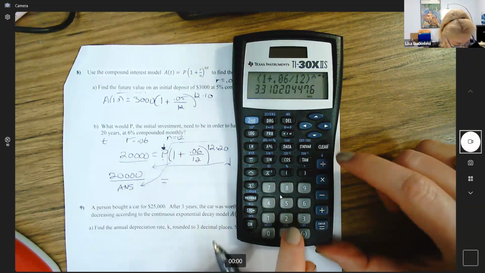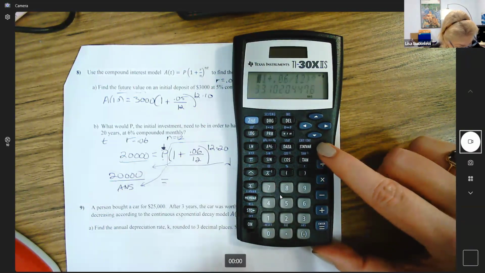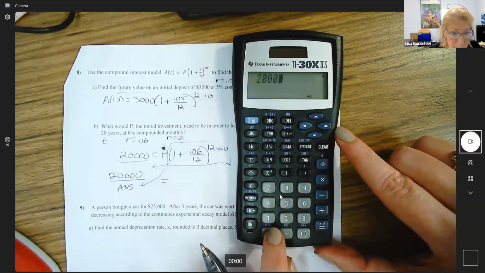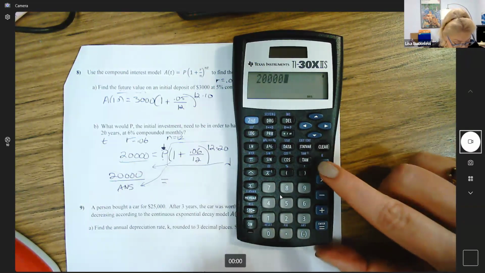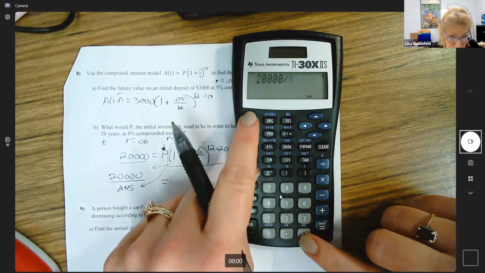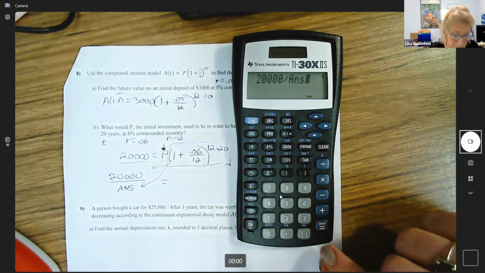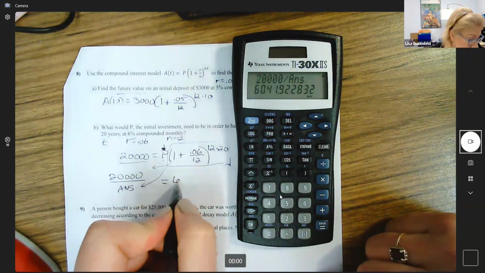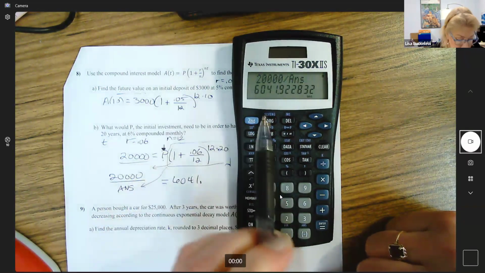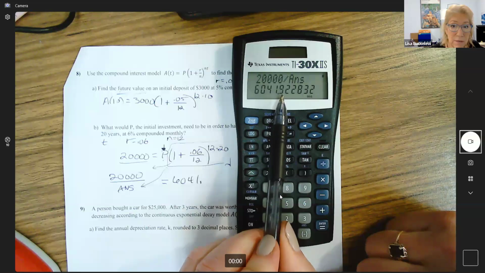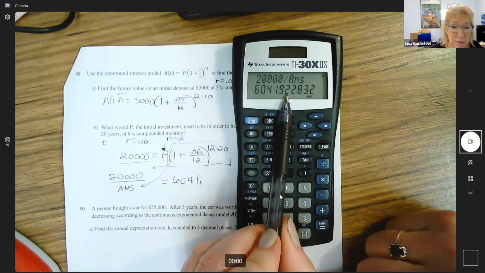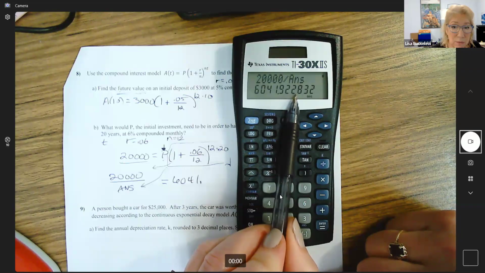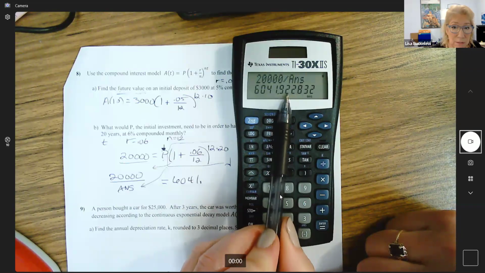So on the next line, I'm going to do 20,000 divided by the previous answer. So second answer, like that. Hit the answer key, and that's going to give me 6041 point. We have to round it to the nearest penny, so 9.2. That first 2 is the pennies, and the next one after that is a 2, which means the 2 stays.